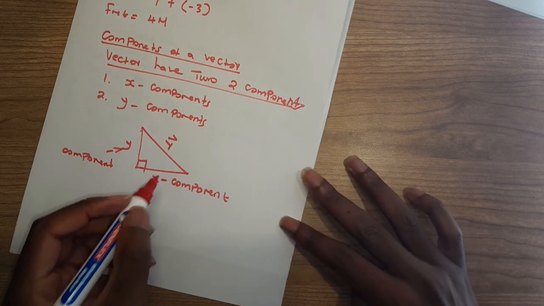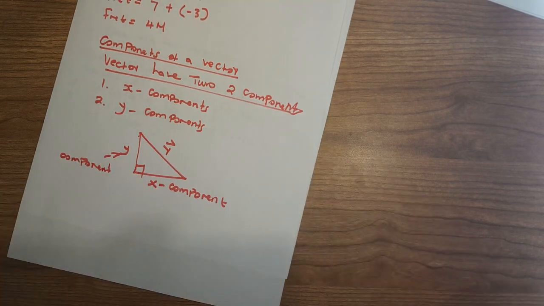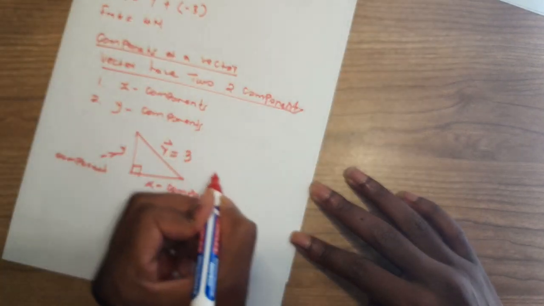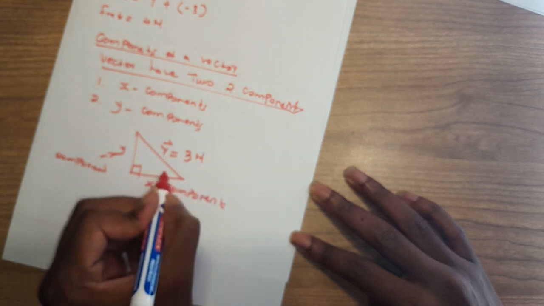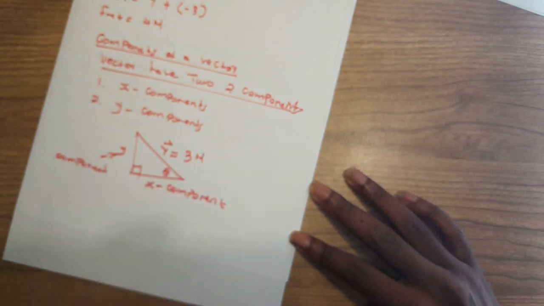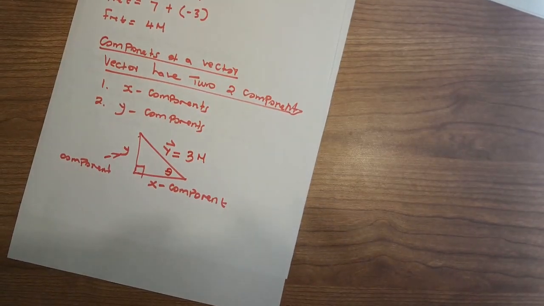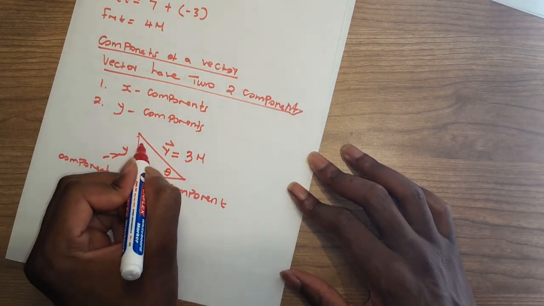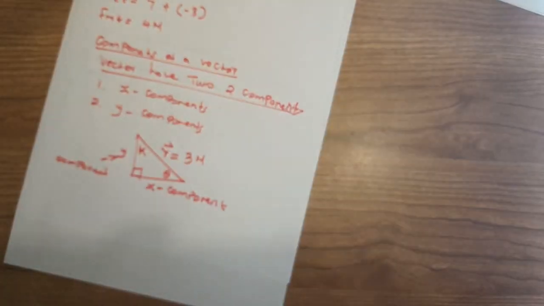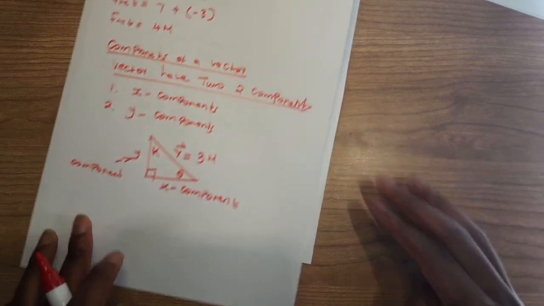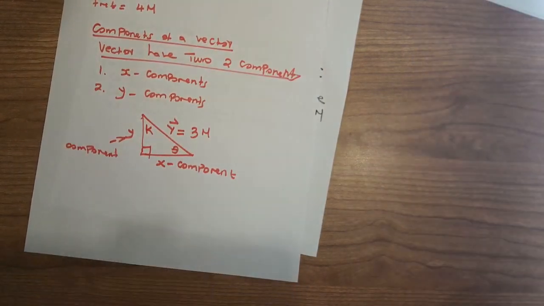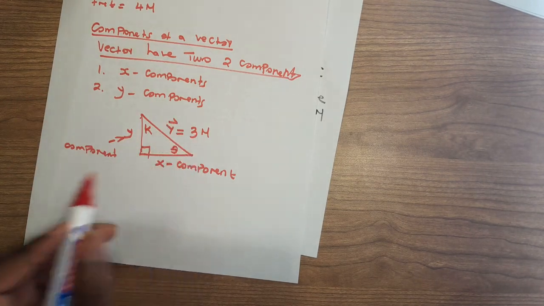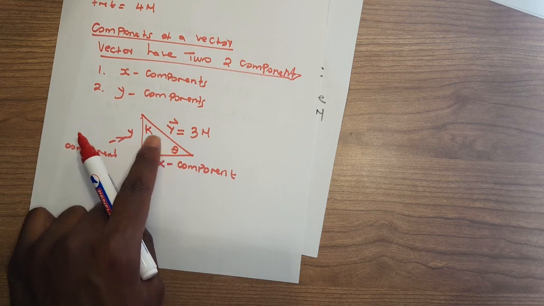So how do we actually find the x and y components? If we are given that the vector r equals 3 newtons, and this is going to be our angle theta, and this is going to be our angle k, all right? So how do I actually find the x component of this vector r using the angle theta or using the angle k?